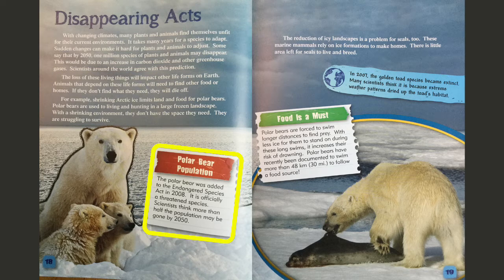Polar bear population. The polar bear was added to the Endangered Species Act in 2008. It is officially a threatened species. Scientists think more than half of the population may be gone by 2050.